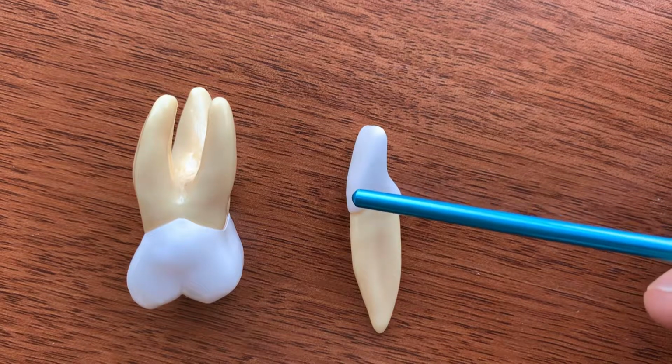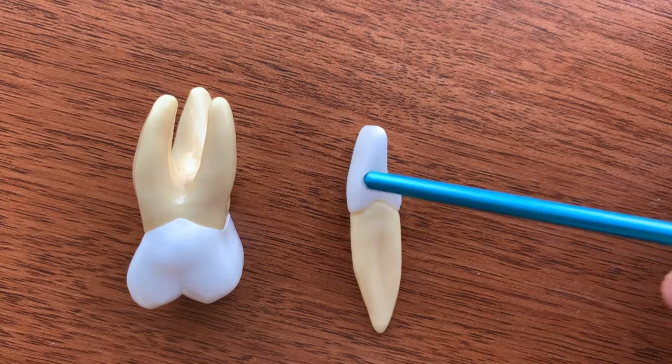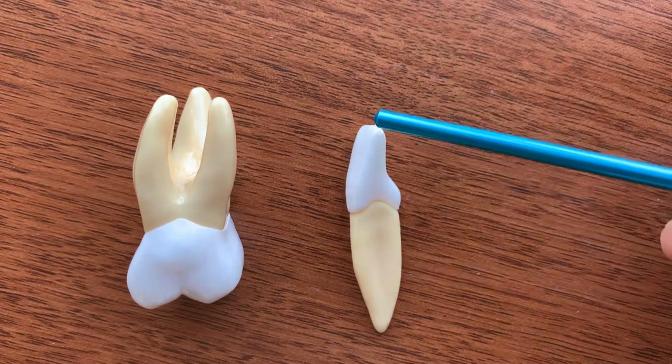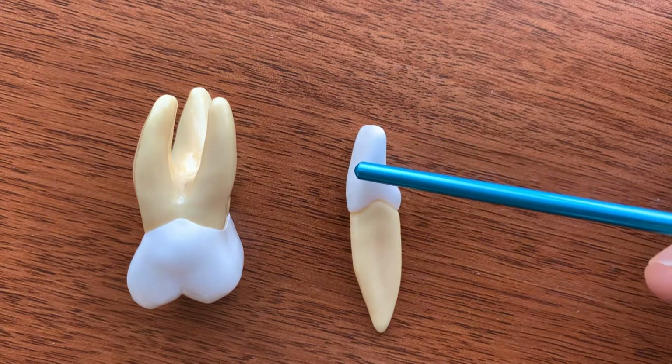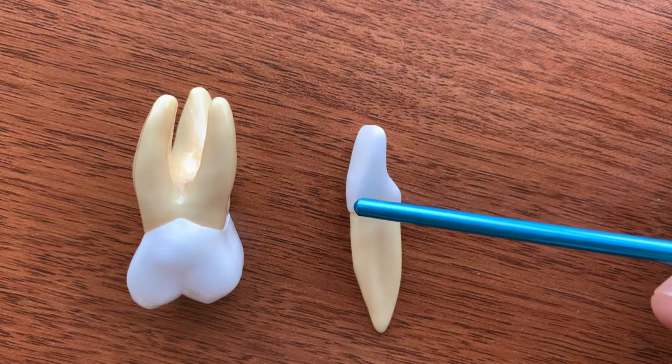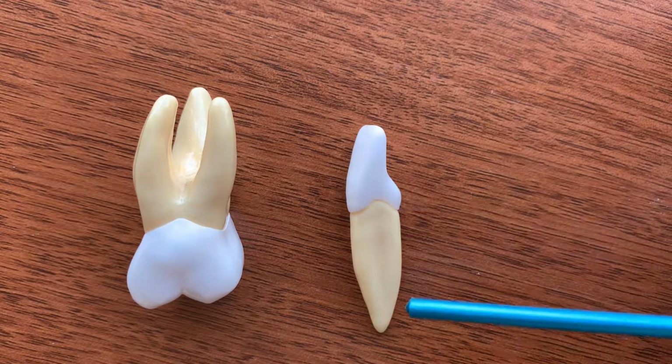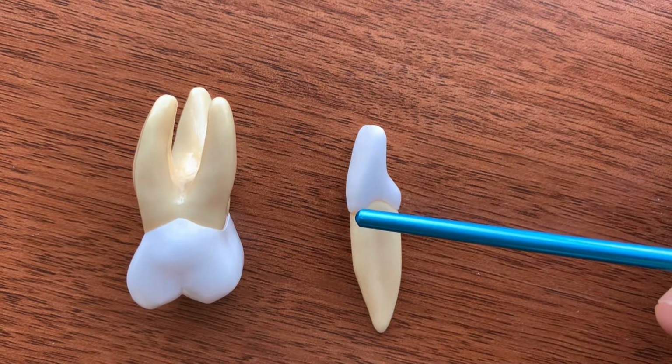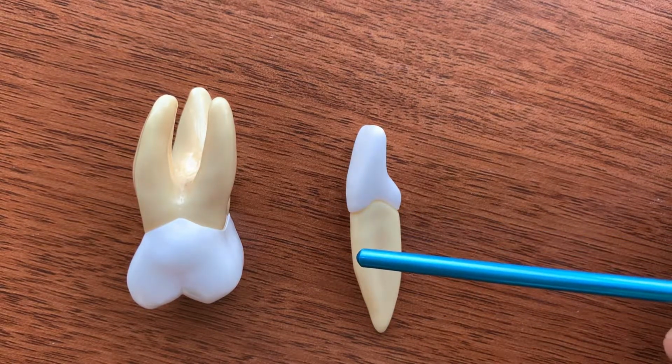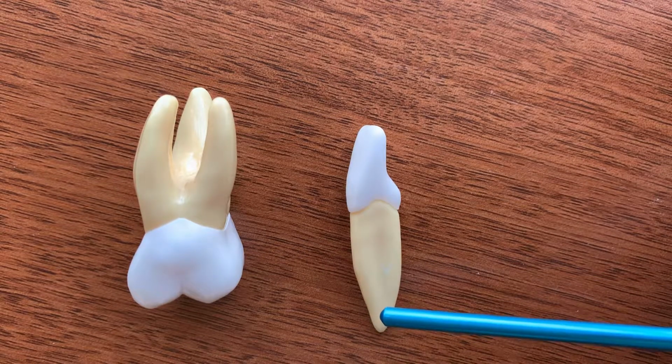Other things, we use thirds to kind of break things up. So we'll use incisal third, middle third, and cervical third. And then for the root, we'd use cervical third, middle third, and apical third.